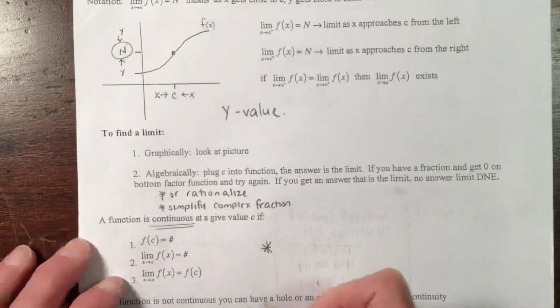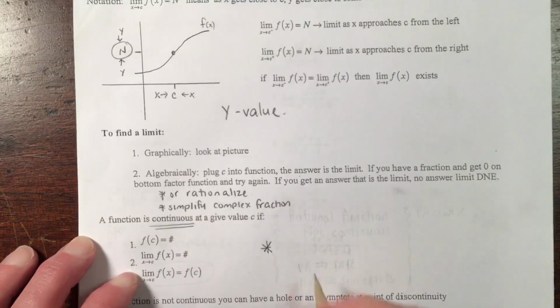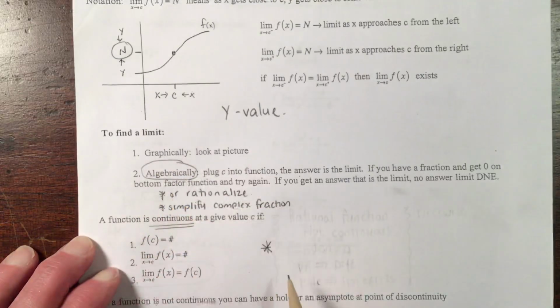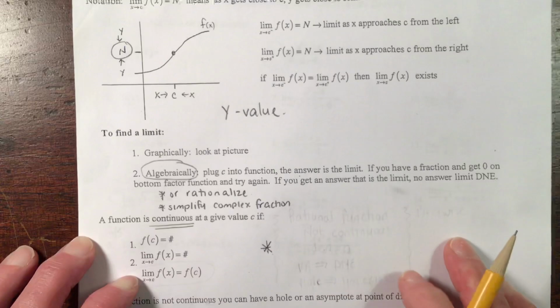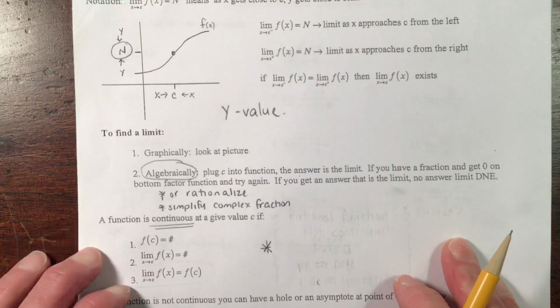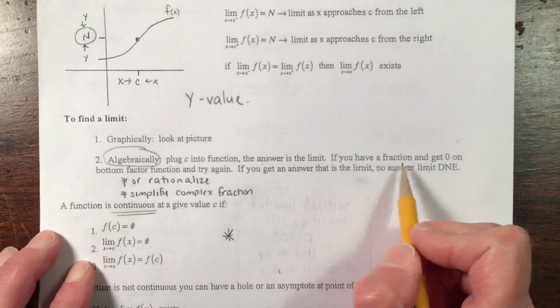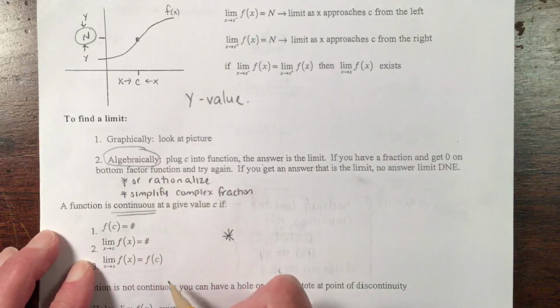Now, to find a limit, we can graphically look at a picture, or we can evaluate that limit algebraically. This is what we focus on mainly in this course. Basically, you just plug c into the function. If you get an answer, that's the limit. If you don't get an answer, we have to do a few things. If it's a fraction, we factor and try again.